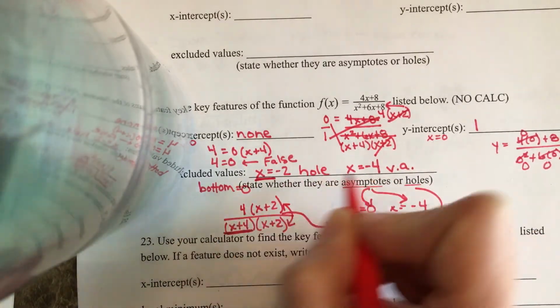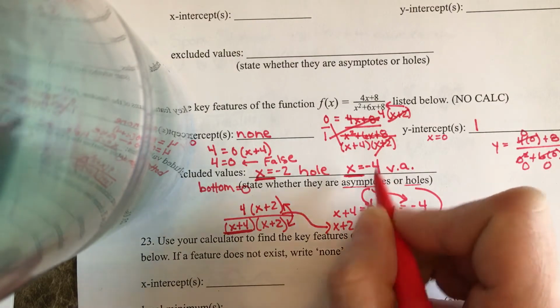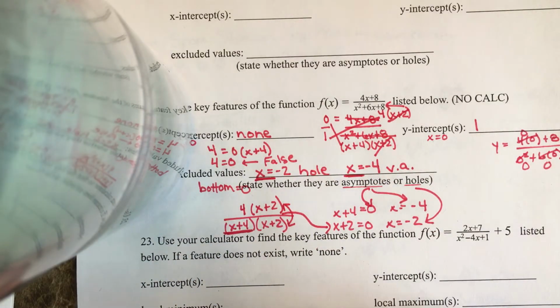Make sure that you do include the x equals portions of each of these, particularly for the asymptote, since that is a whole line that we're describing on our graph. So it is important that I have the x equals portion there.